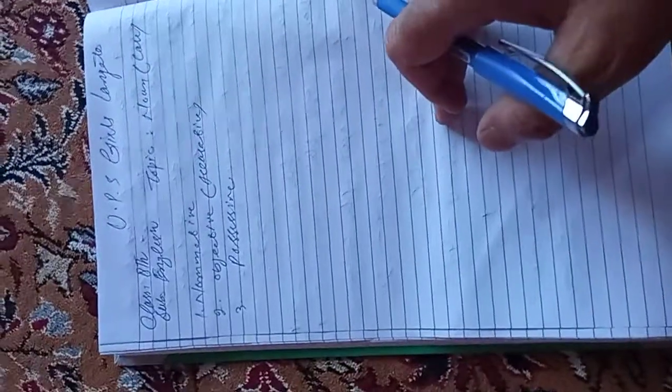So nominative, I have already told you that if a noun is used as a subject in a sentence, that's the doer of the action, so it is in the nominative case. If it is used as an object in a sentence, it's said to be used in the objective case.